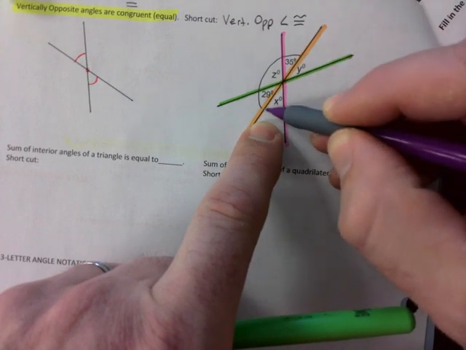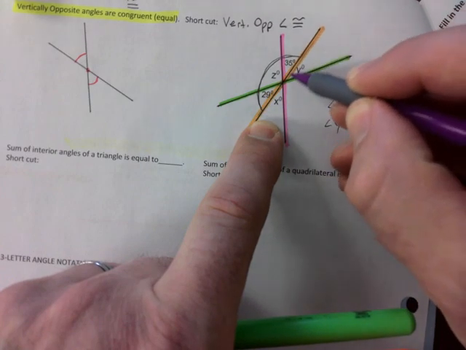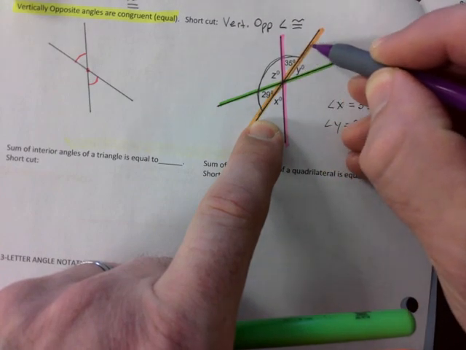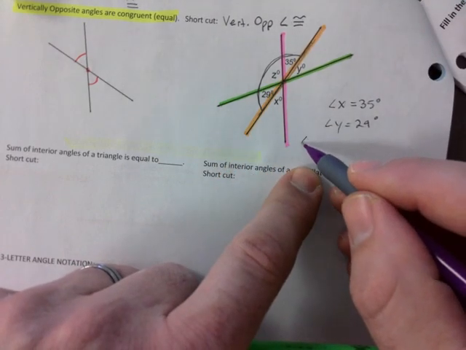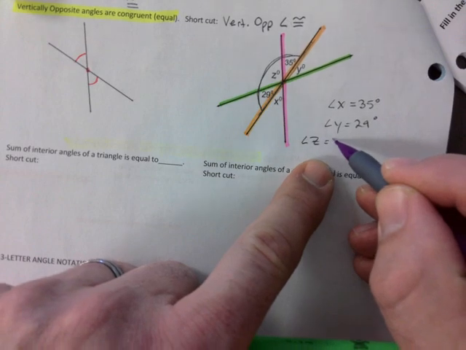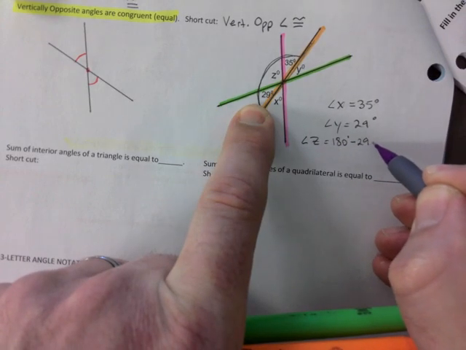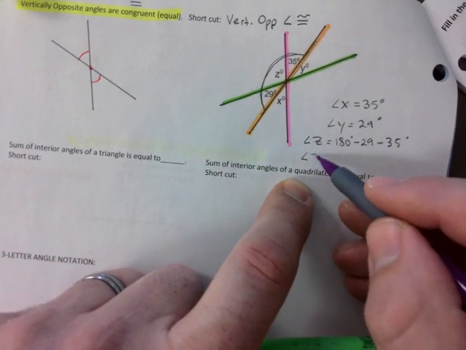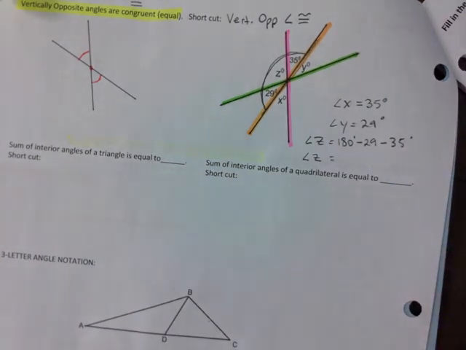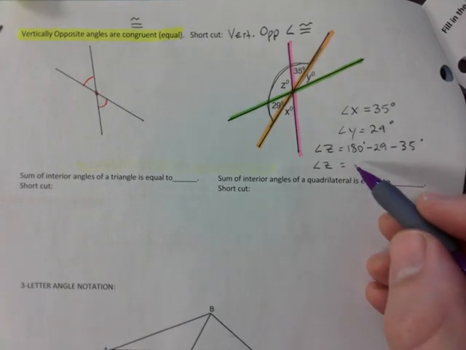Along that orange line there are 3 angles, and we know that the orange line itself measures 180 degrees from end to end. So to find z here, I'm going to use a different approach. Angle z is 180 minus 29 minus 35, and you could have arrived at this in many other ways. You could have picked another line to make this happen. And so that ends up being 116 degrees.